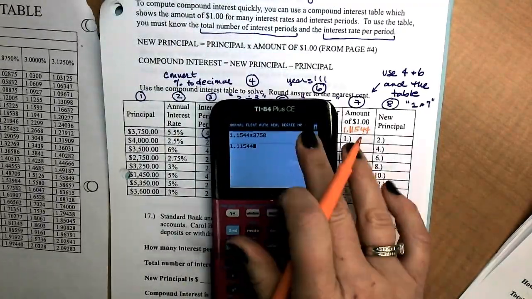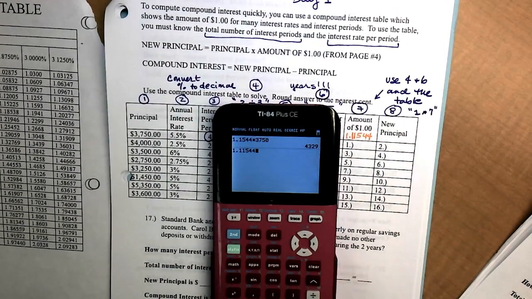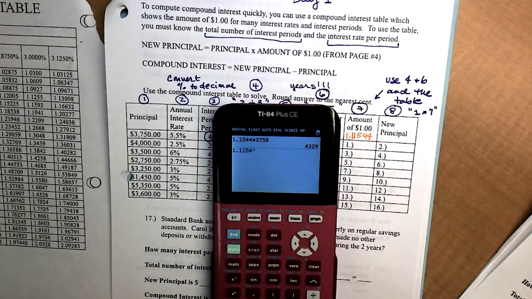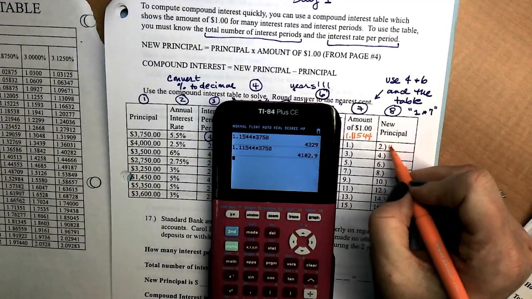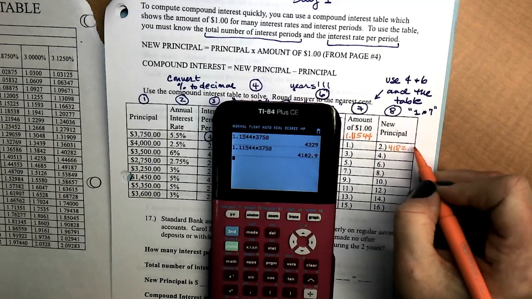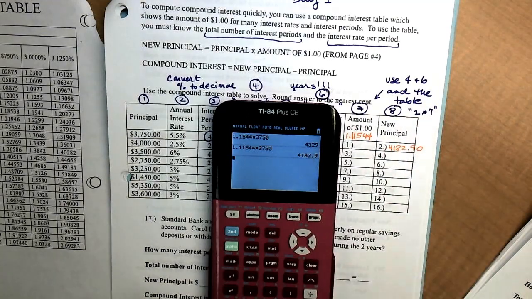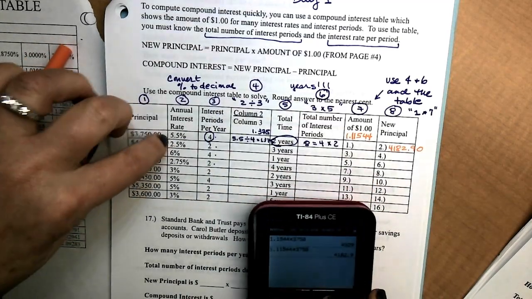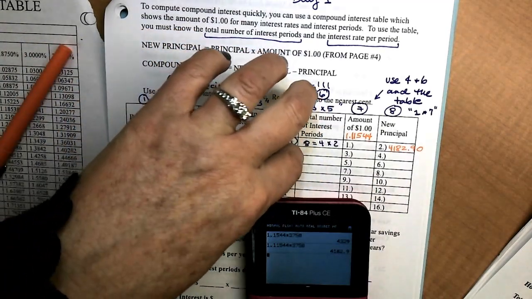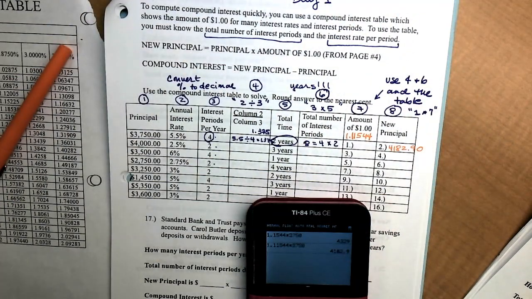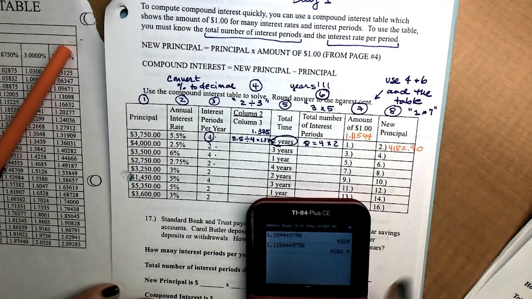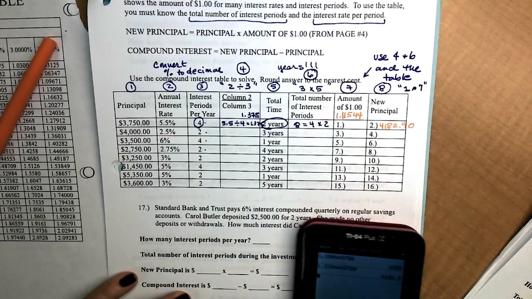Now, you're not going to be able to know that probably for a little bit, so be really careful. Times 3750. So this is just kind of a nice way to get my new answer of $4,182.90. Otherwise, you'd have to multiply, divide, multiply, and then add to the principal. So this kind of gets it all together at once. All right, I'll go a little bit faster.